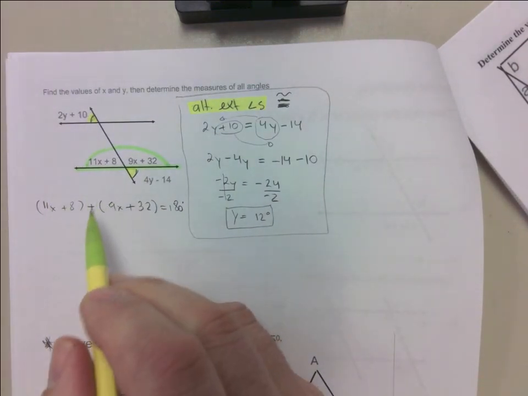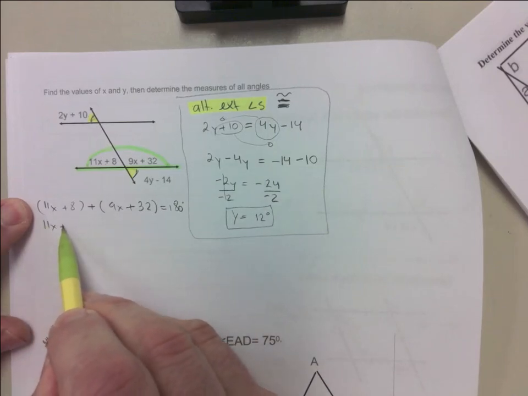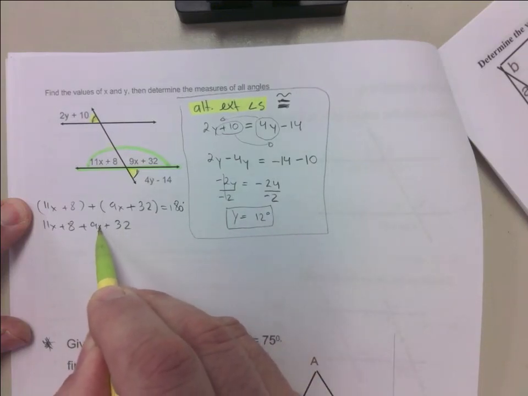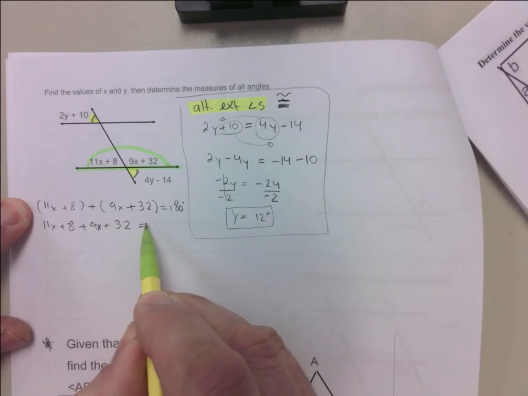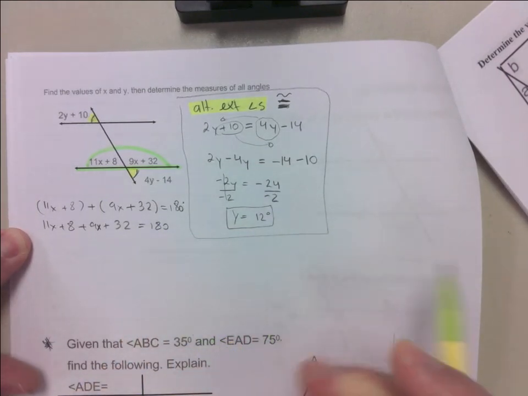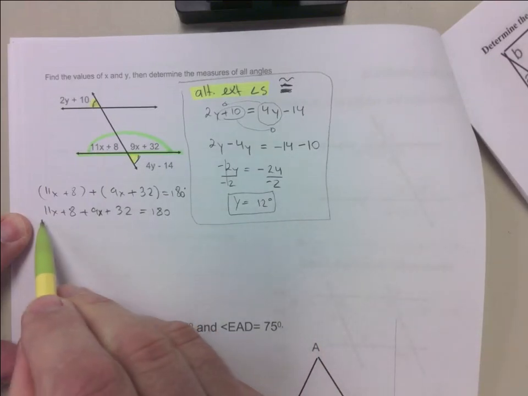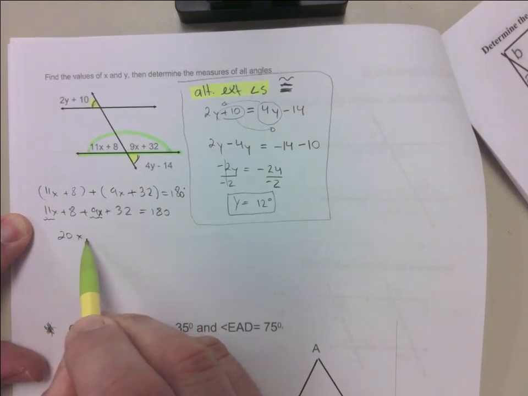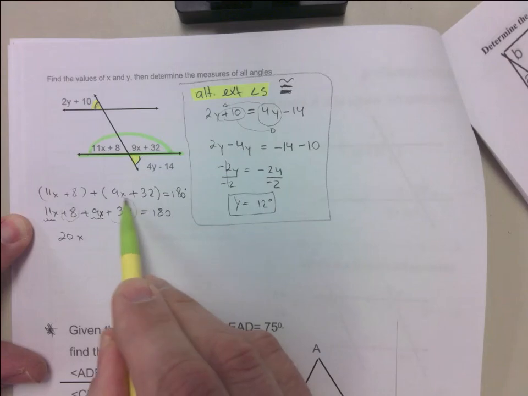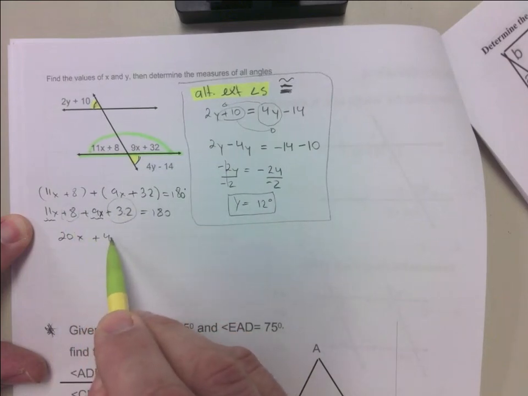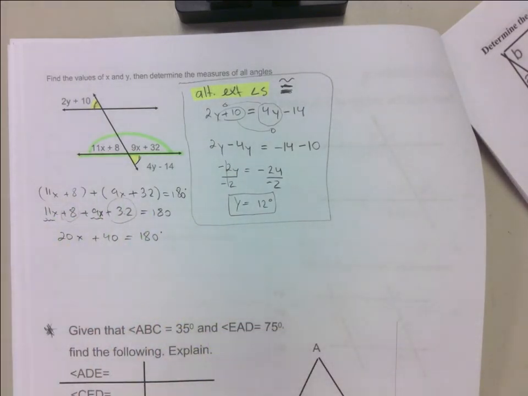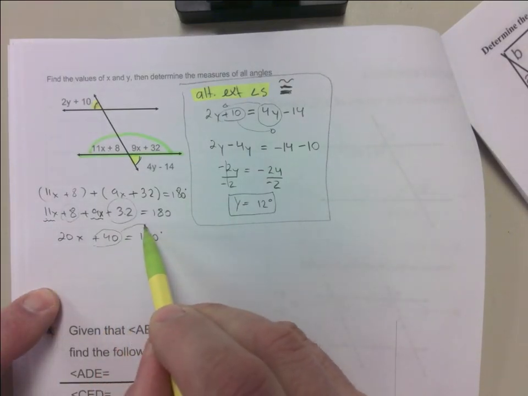Since there are no negatives, I can get rid of the brackets. Oops, I missed the x there. And so I will combine like terms. So the 11x and the 9x turn to 20x. The 8 and the 32, if you add those up, gets me 40, and equal to 180. So you're first cleaning up the left-hand side. You clean up everything until you can't go any further. Then I bring the 40 over to the other side.